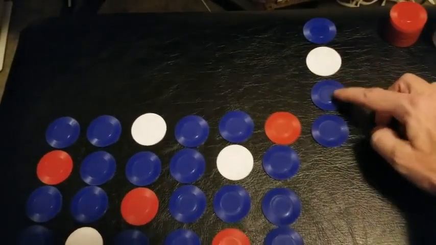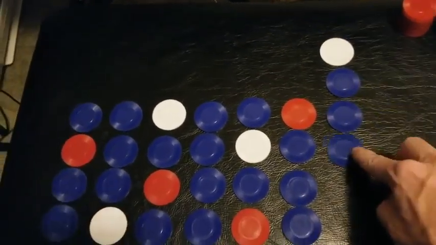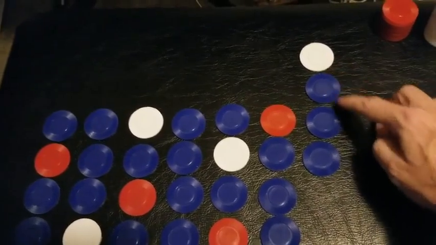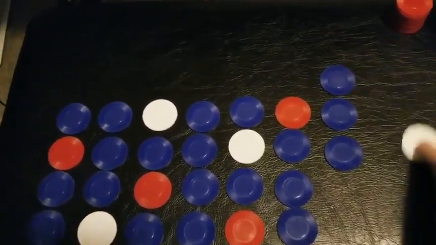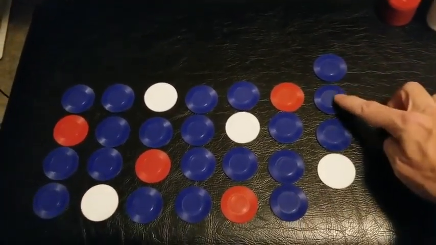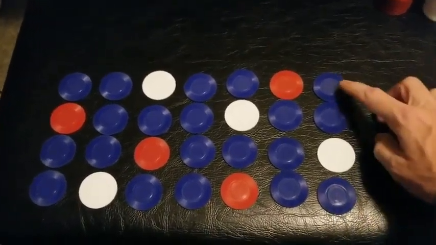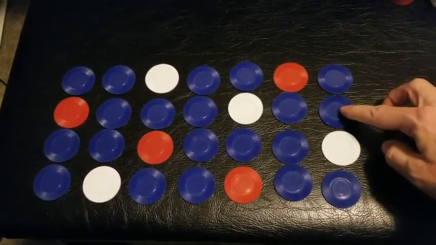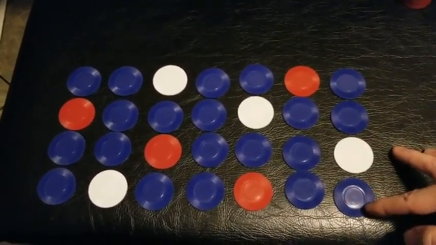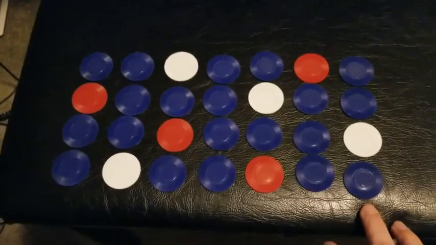D sharp, B, G sharp, F sharp, B, G sharp, F sharp, D sharp, G sharp, F sharp, D sharp, B, and F sharp, D sharp, B, and G sharp, or G sharp minor 7.